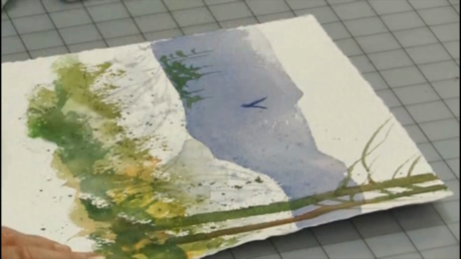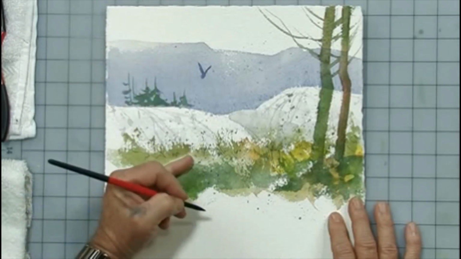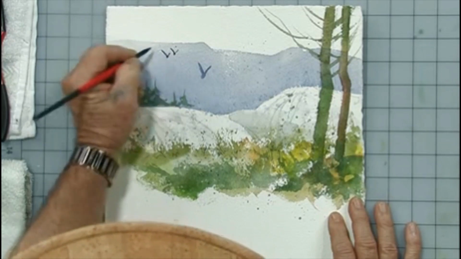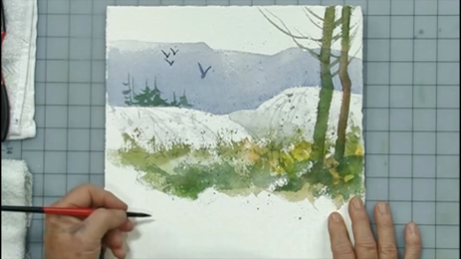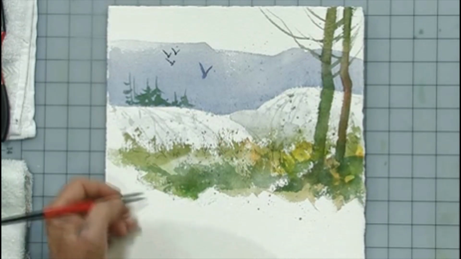Okay? Now what I'll do is I'll come in and I'll establish a group of birds, maybe 3 birds, and I'll put them either higher or lower. So I'll come up and put another area of 3 birds in a group. Then in this case, I'll just make it simple. I'll put another bird off in the distance, and that'll be a smaller bird. But again, I'm working in odd numbers, 1, 3, and 1 again.